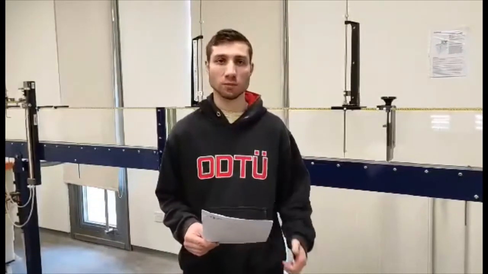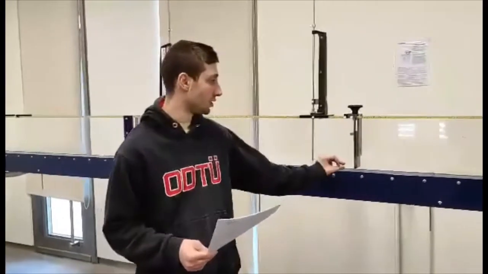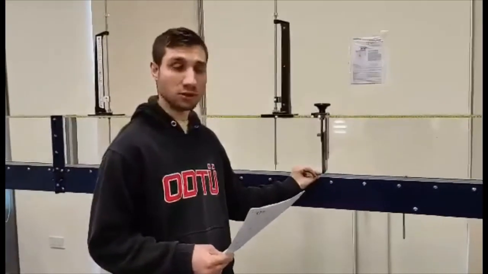Like we did in the first experiment, here again we have to take two different types of measurements. In the first one, we will keep discharge constant, and in the second one, we will keep the Y0 constant, which we did last time as well. Before we start the experiment, we have to set Yg again as 2 centimeters.